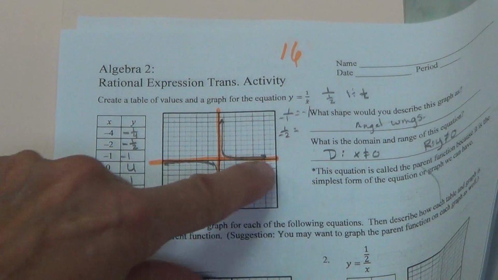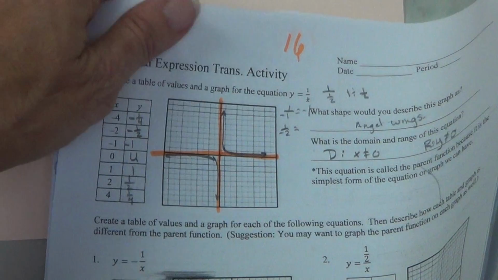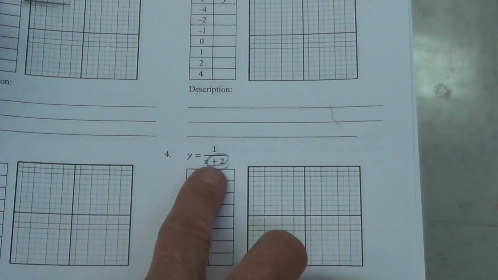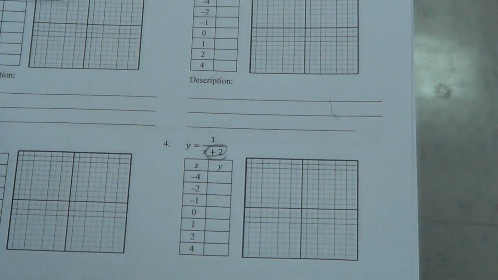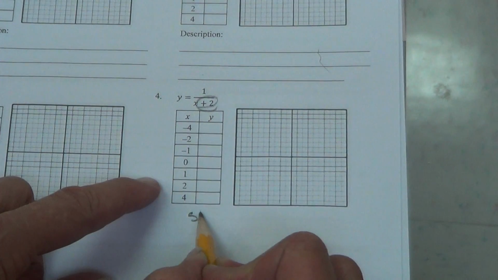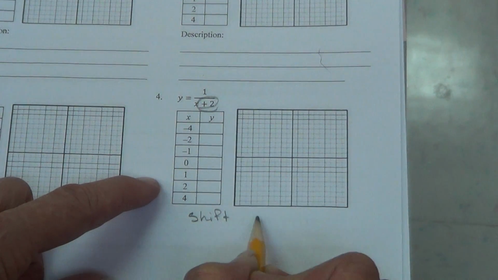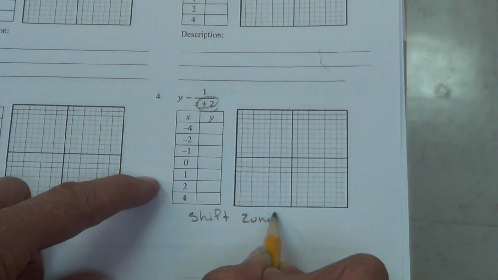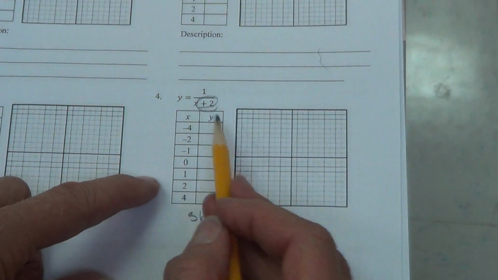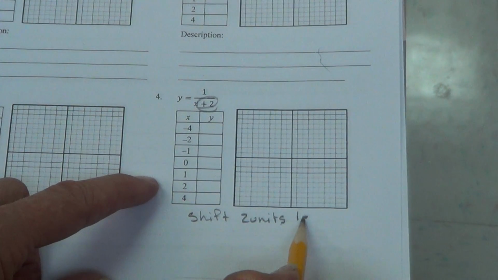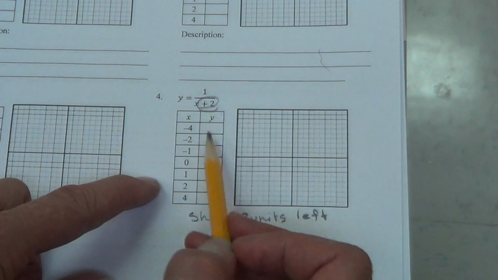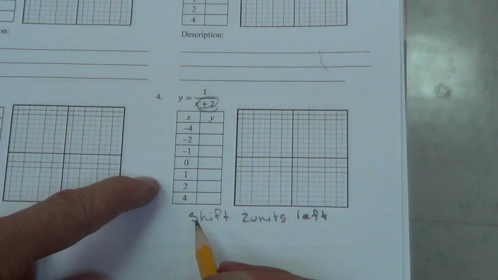If you're shifting left or right, such as what we know that these shifts are when they're in the function, so if we have a +2 in that function, the description would be that it's going to shift 2 units which way? If you said 2 units to the left, you are correct. It's always the opposite of what it seems because it's inside there affecting the value before we get done calculating.